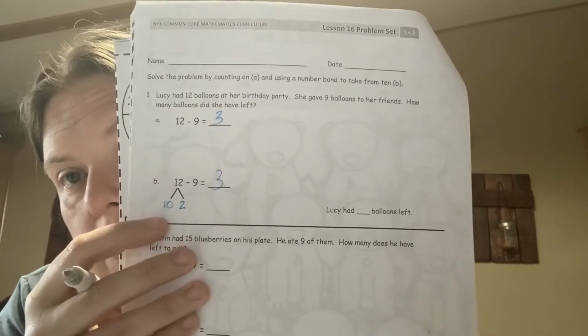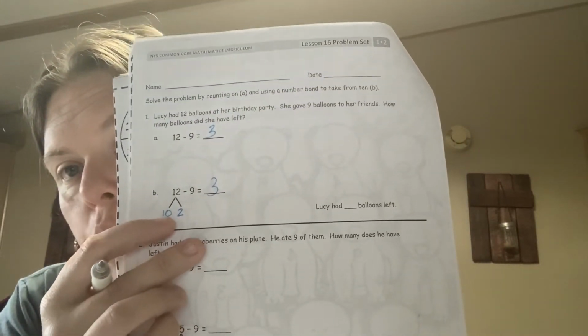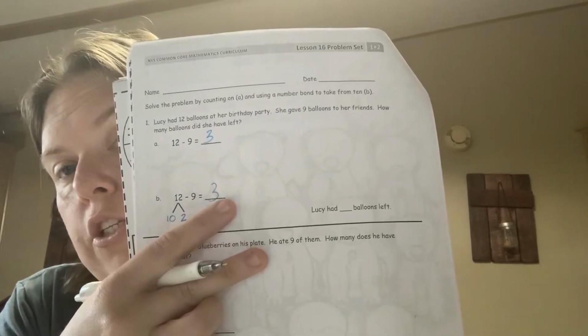So we have 12, we break it into 10 and 2, we subtract 9 from the 10, it leaves us with 1. 1 plus 2 is 3. We're going to try to do all that in our head. Again, if it's confusing you at any point, stop, draw the picture. Okay? For some of us, we still need that visual, and that's absolutely fine. All right? So Lucy had 3 balloons left.